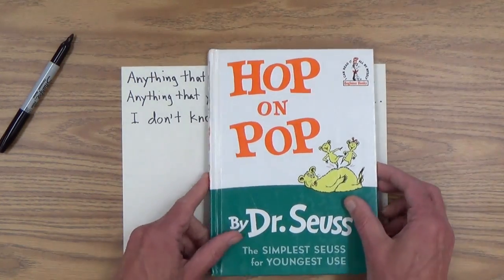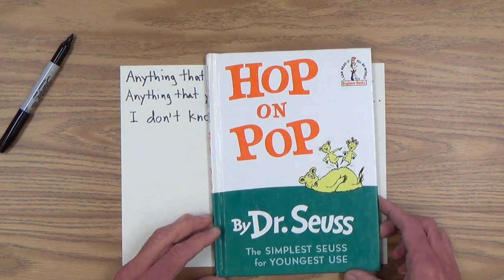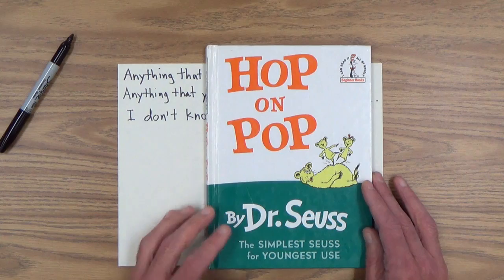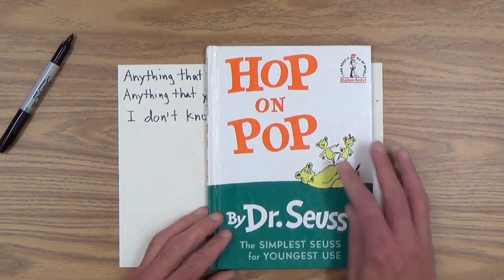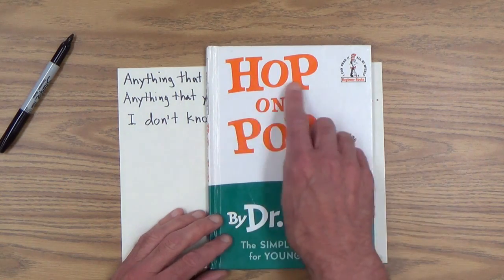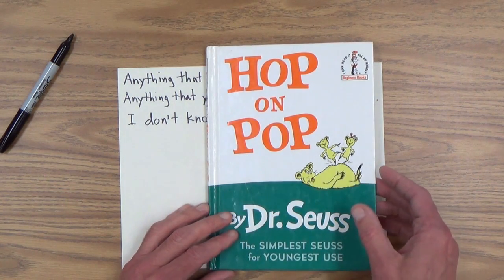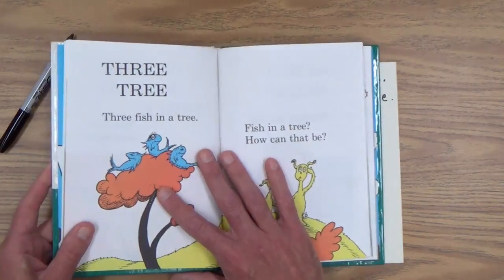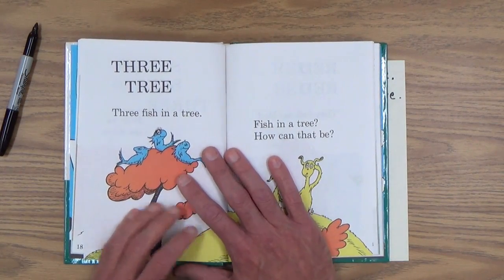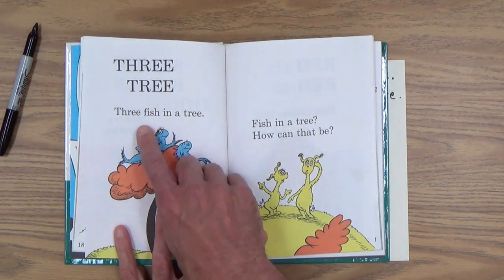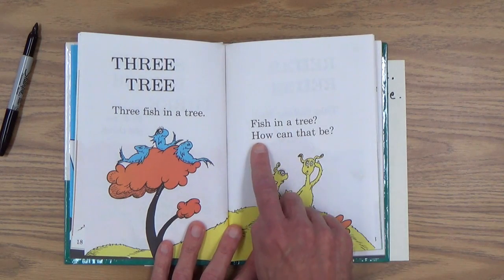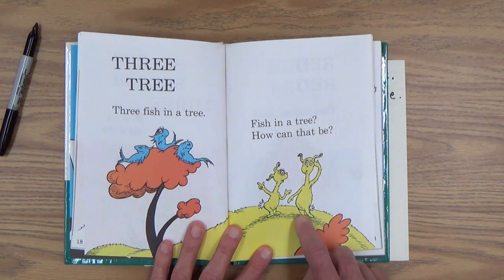I've taken this one out. Hop on Pop by Dr. Seuss. And you could say, well, look, this man, Dr. Seuss, wrote this book many years ago. And it's called Hop on Pop. And look, we can open it up, and I can read what he wrote way back many years ago. 3 tree, 3 fish in a tree. Fish in a tree, how can that be?